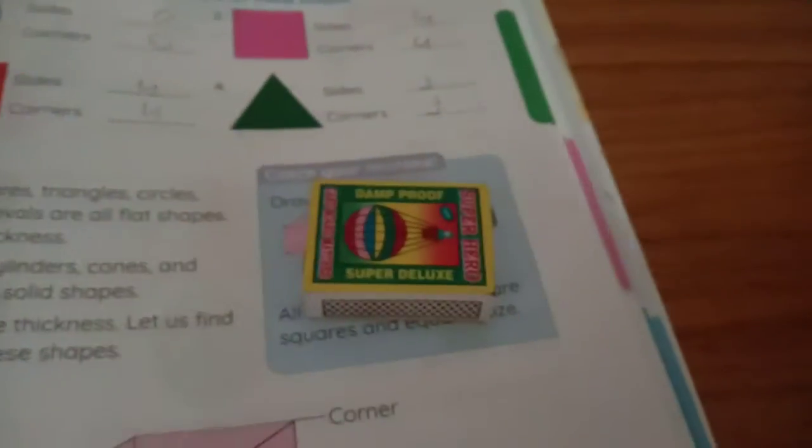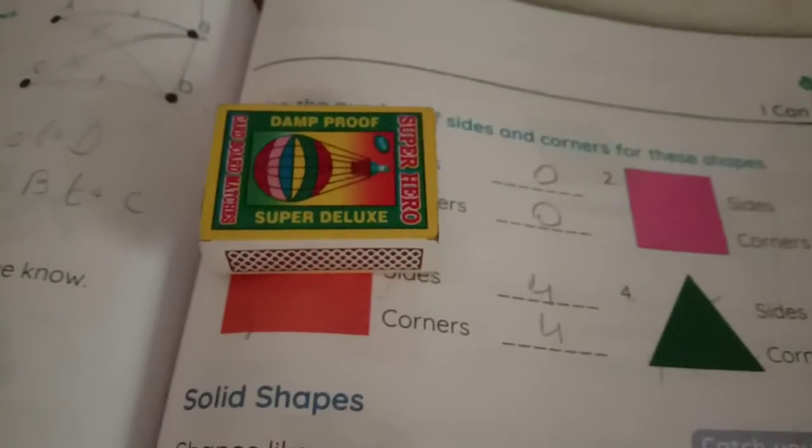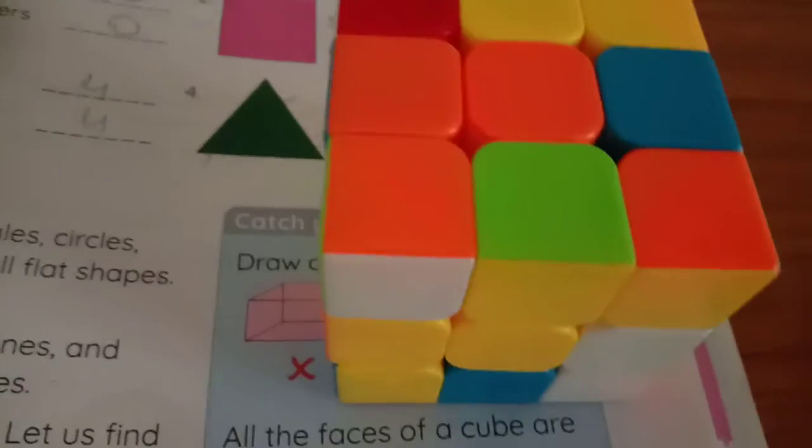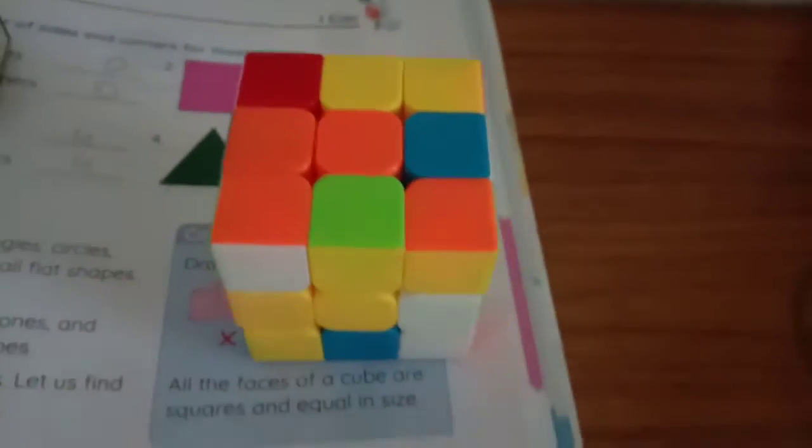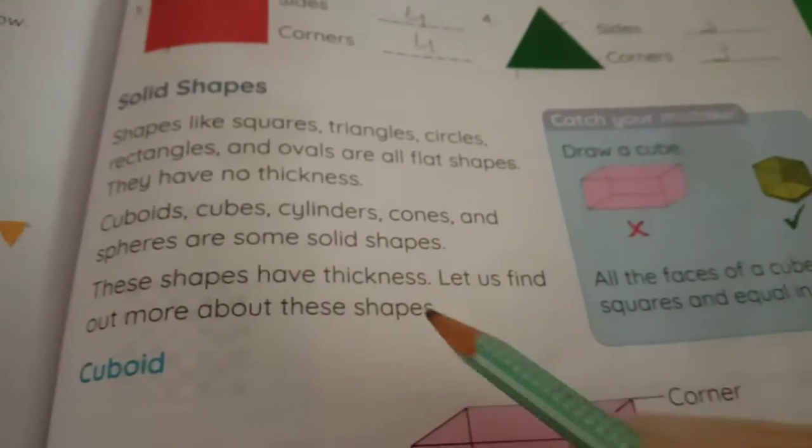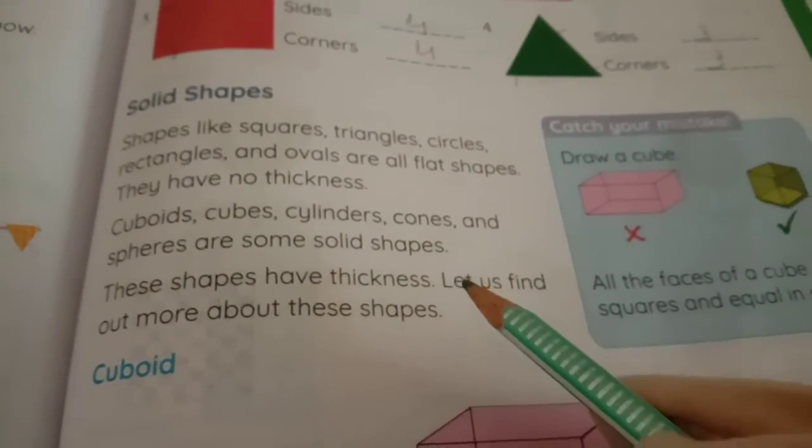This matchbox is the shape of a cuboid, so it has thickness. This Rubik's cube is the shape of a cube. It has thickness. This ball also has thickness. So the rectangle, square, triangle and oval are only flat shapes, but cuboid, cube, cylinder, cone and sphere have thickness.